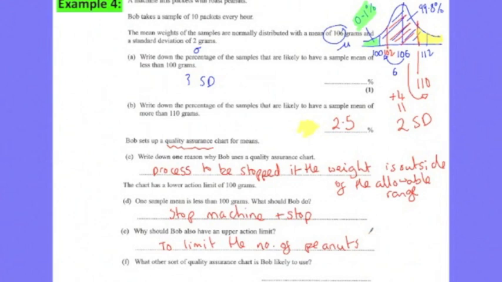Lastly, you're asked, what sort of other quality assurance chart is Bob likely to use? So Bob might want to know about the variation, the spread, the distribution of the weights. To do that, he needs to use the range or the standard deviation. So the answer here to part C that's acceptable is the range or the standard deviation.